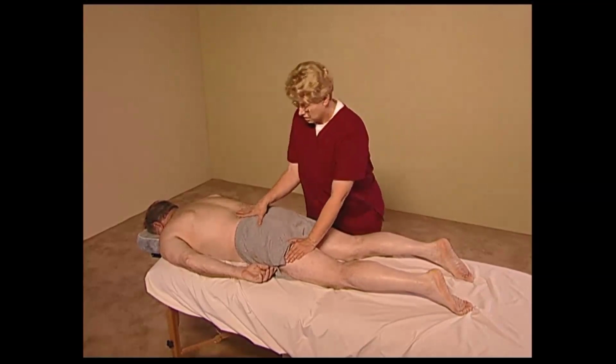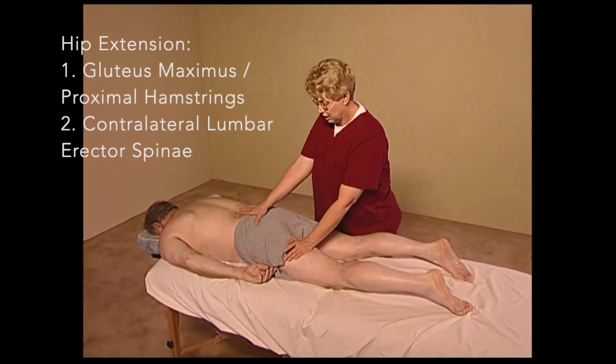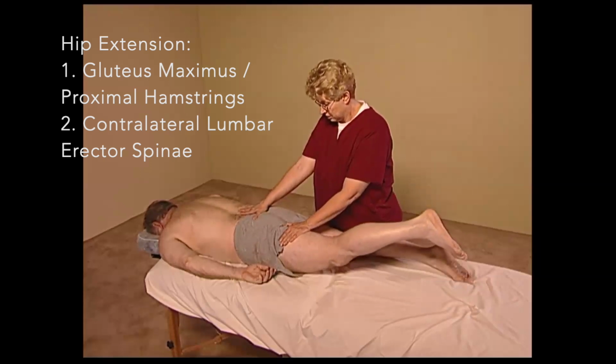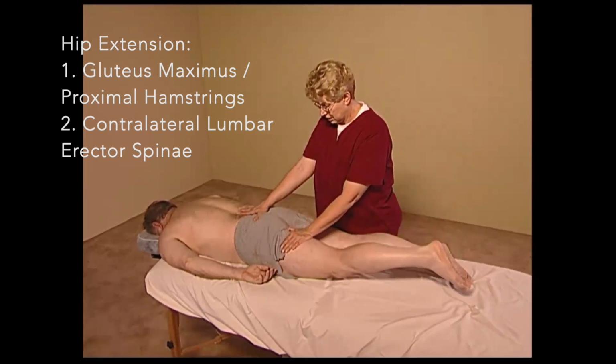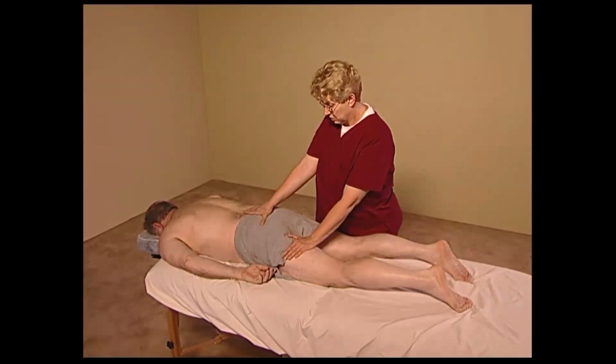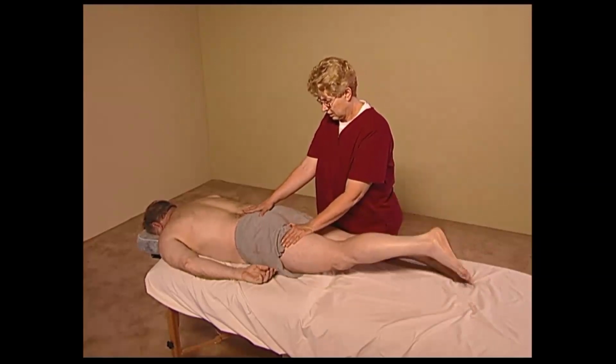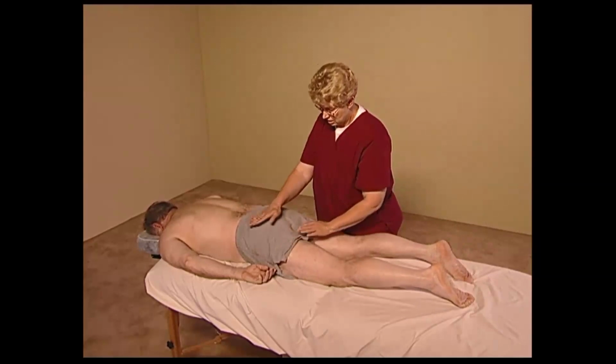The hamstrings and gluteus maximus should contract first. Which they do. There should not be any activation in the low back area until the leg is above 15 degrees.